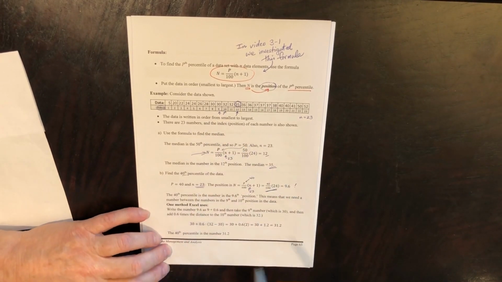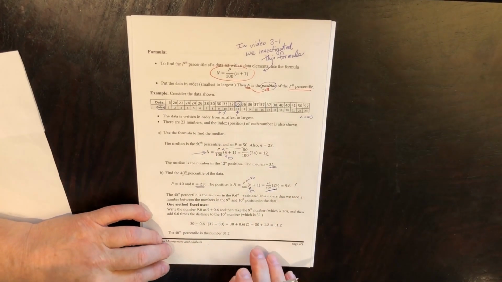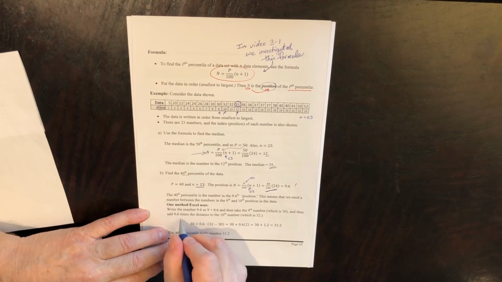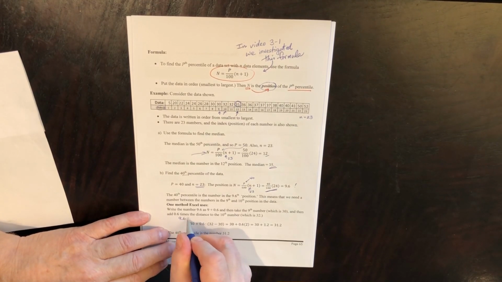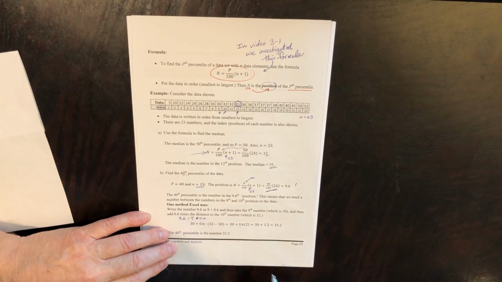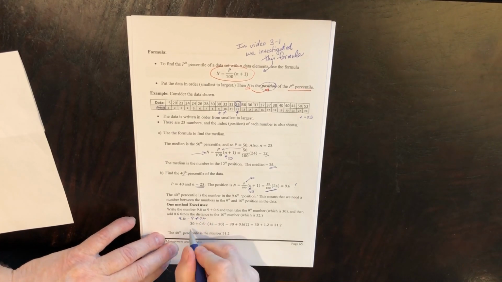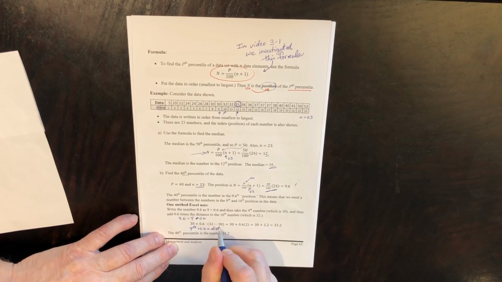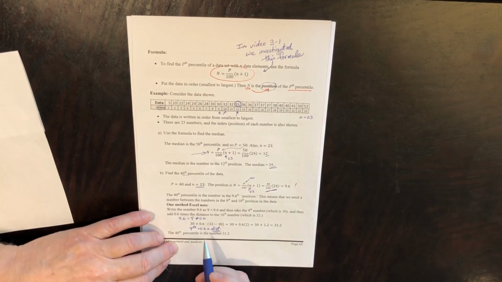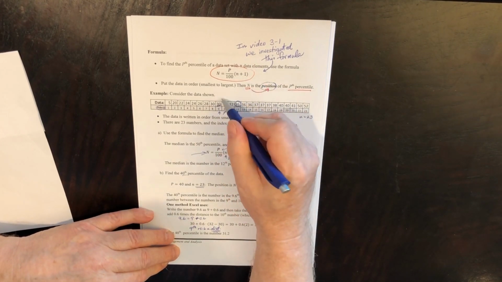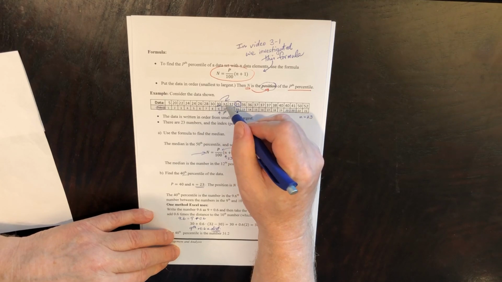And so how do we find this number? If you recall from the last video how we used a decimal place in the position, we would write 9.6 as 9 plus the decimal portion, 0.6. And this would refer to the 9th number plus 0.6 times the distance to the next number. Where is the 9th number? The 9th number is 30. What is the distance to the next number from 30 to 32?